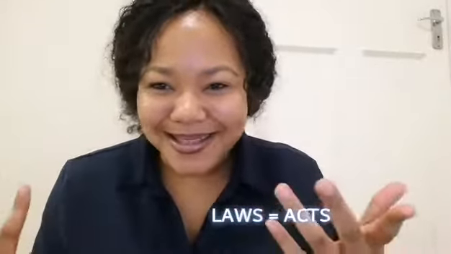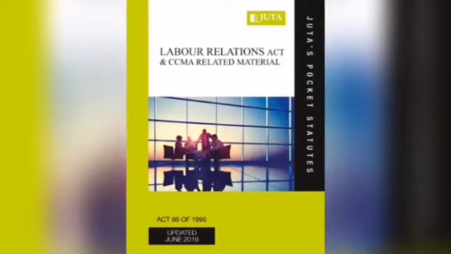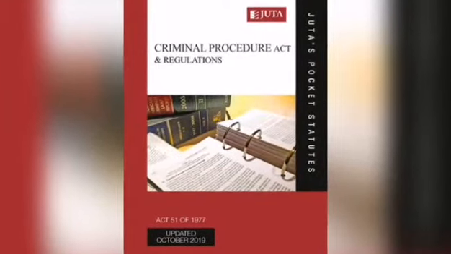Cool. So basically, what are laws? First and foremost, laws are acts. What are acts? You know that little book, the Labor Relations Act. If you work, you'd know of a book called the Labor Relations Act. So that's a law, that's an act, okay? It's basically something that governs something. So that act governs the relationship between your employer and yourself. And when there's crime, it's the Criminal Procedure Act that governs crime. You see where I'm going with this.